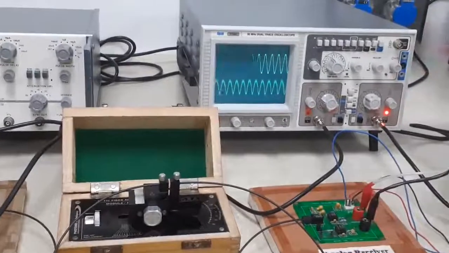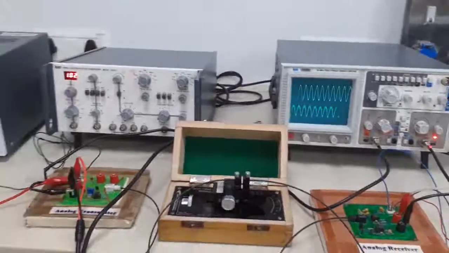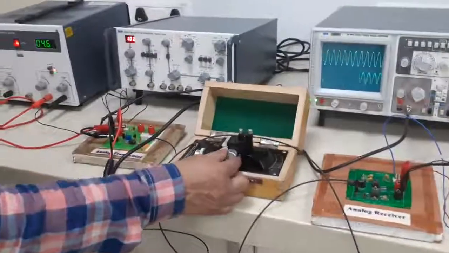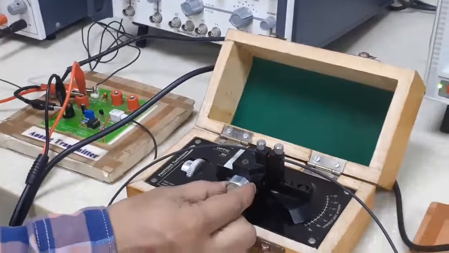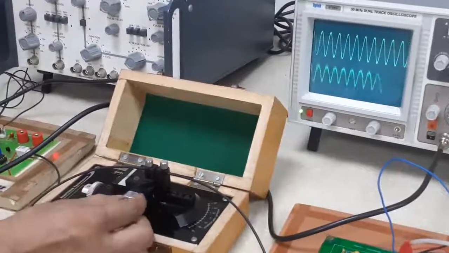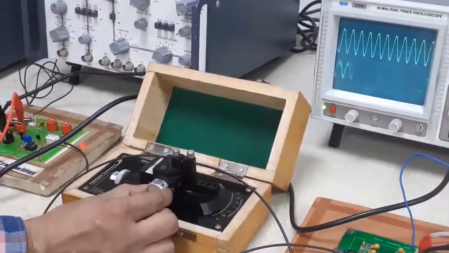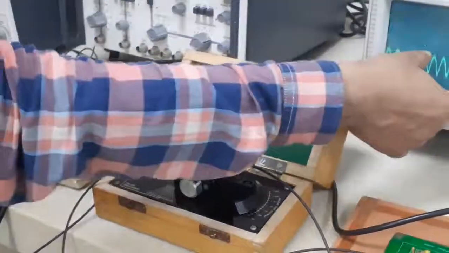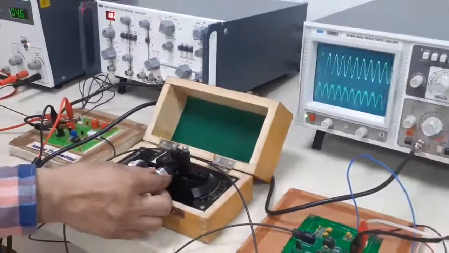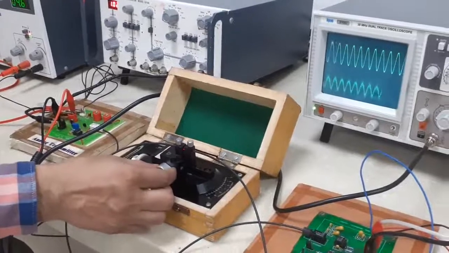Okay. Now let me show you how the output is going to change. If I move 0.25 mm lateral displacement, I am able to measure the output. Then let me increase to 0.5, 0.75 mm, 1 mm. So my lateral displacement now, this model is moved almost 1 mm. My output is still in measurable range. Let me change these values a little more. Now you can see it is gradually decreasing.